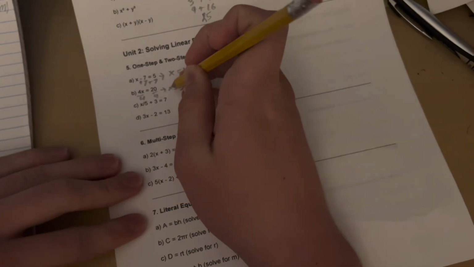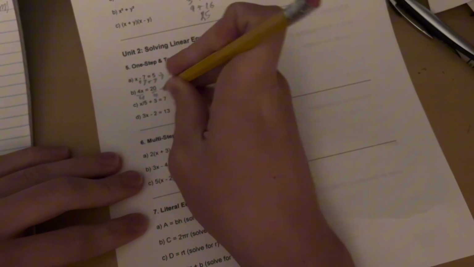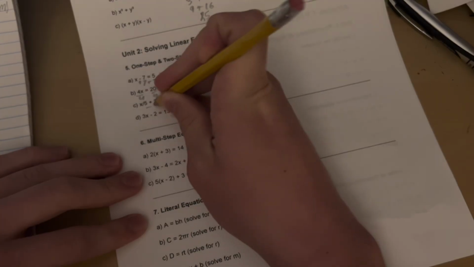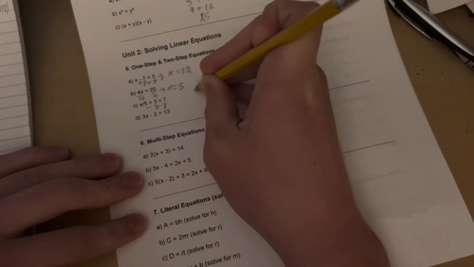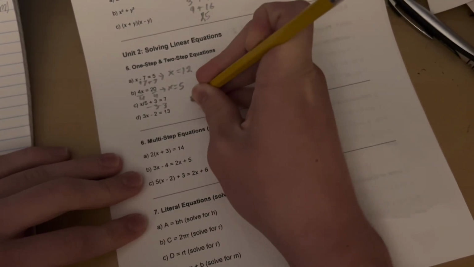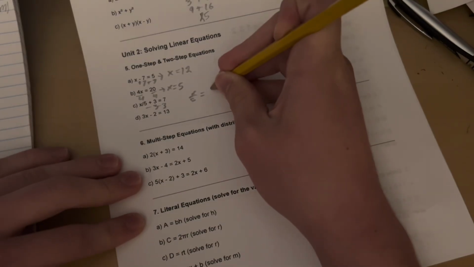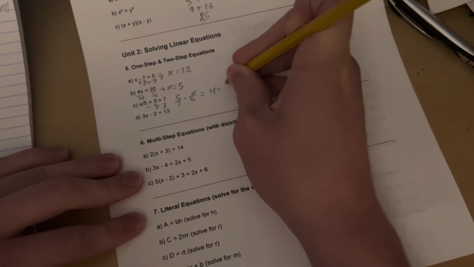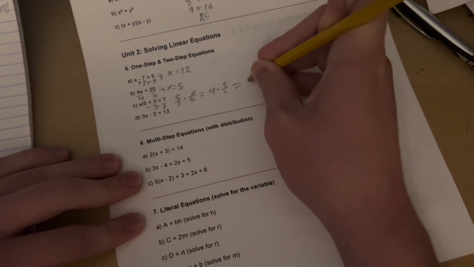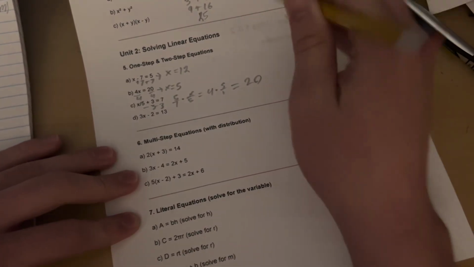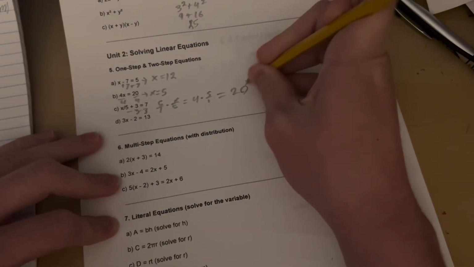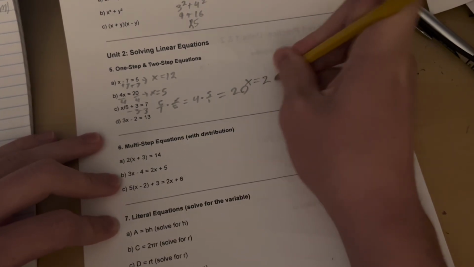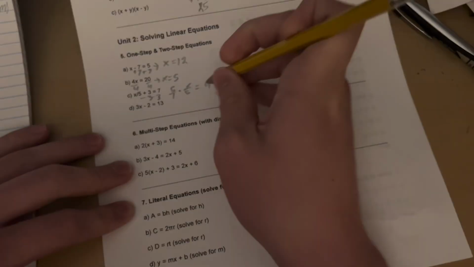We're basically going to multiply both sides once we get to that answer. But for now, we're just going to do this. So this is what it actually looks like. It's just the printer did something really weird. So we're going to do this, which means x is equal to 20. Boom.